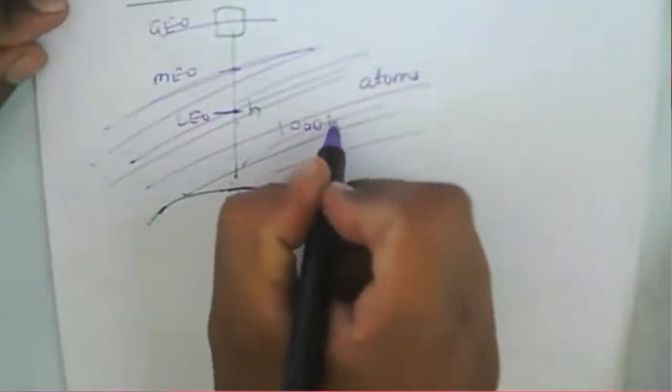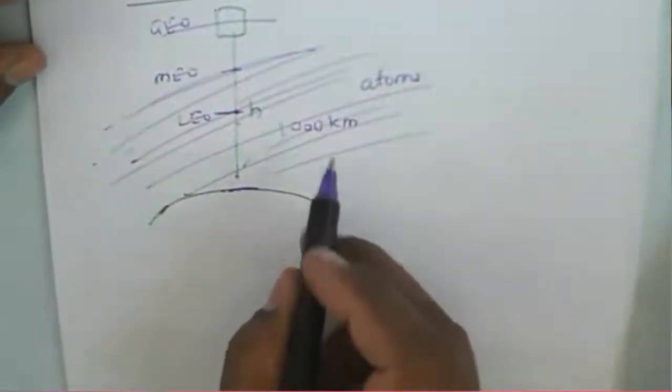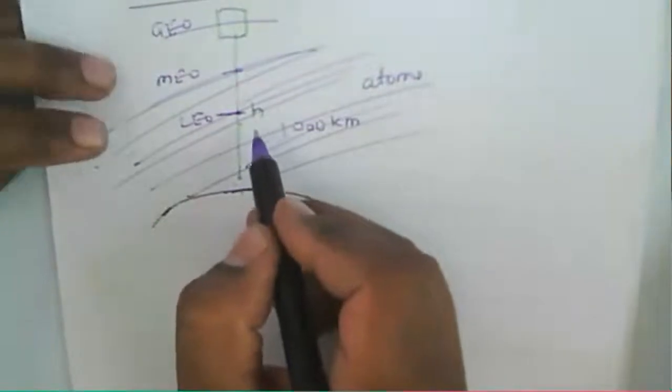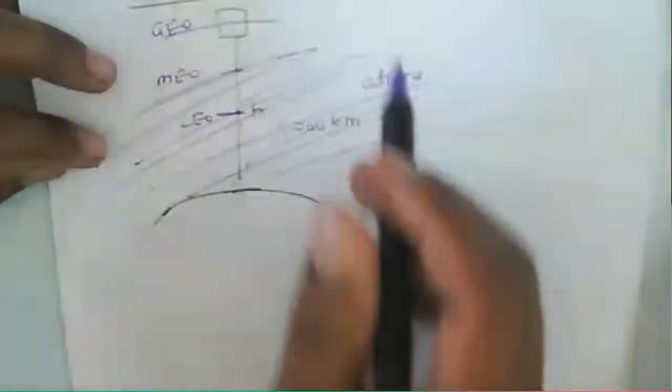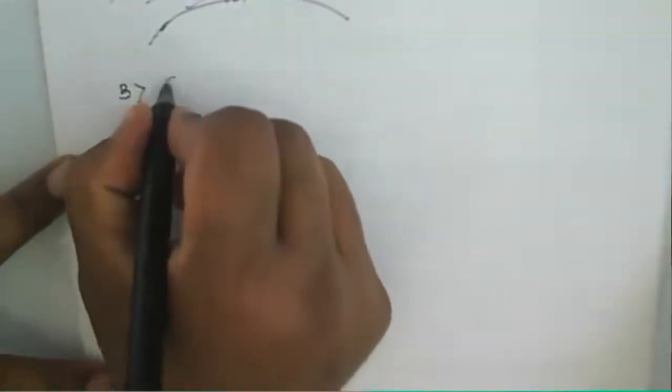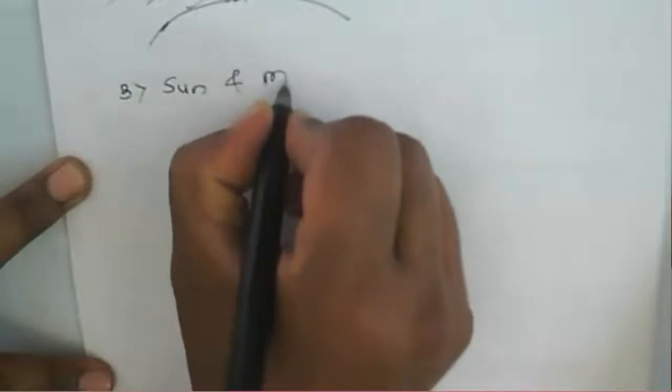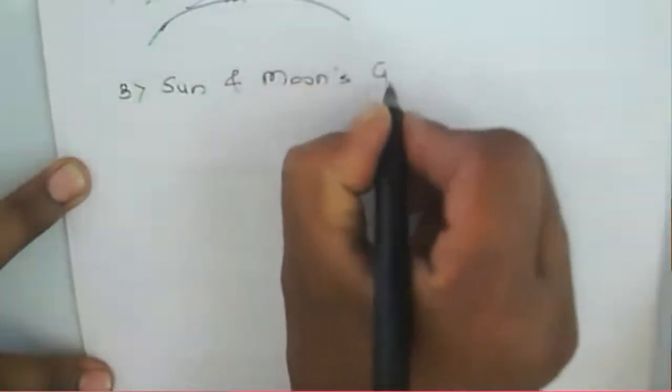So this atmospheric pressure acts on any satellite in LEO, below 1,000 kilometers of height. Because of the atmospheric pressure, the altitude changes, and that is called atmospheric drag.